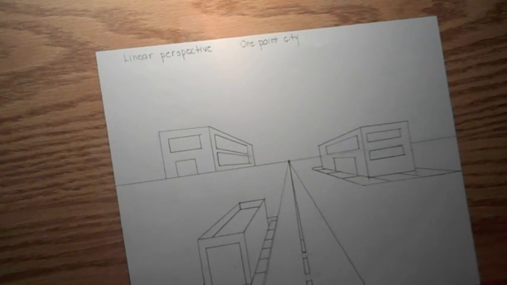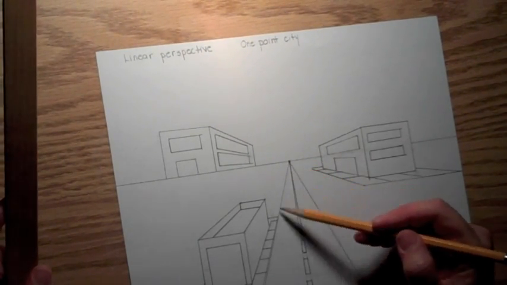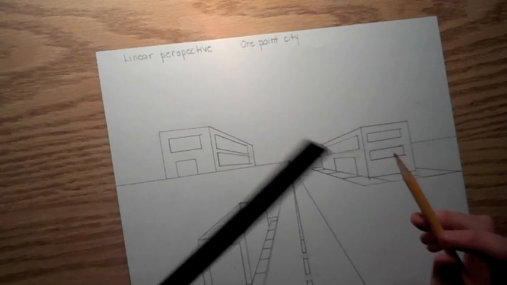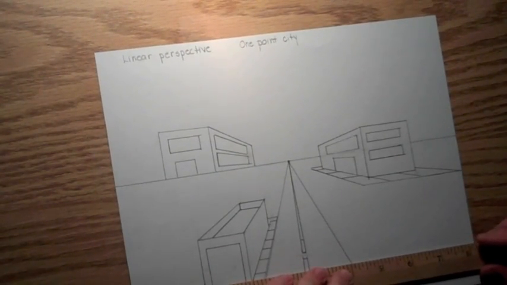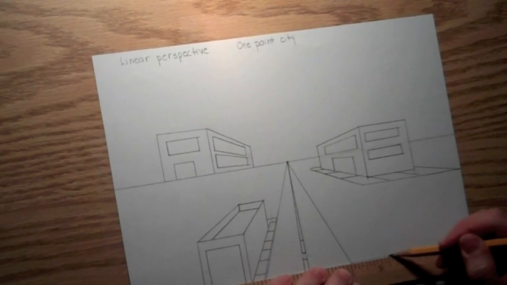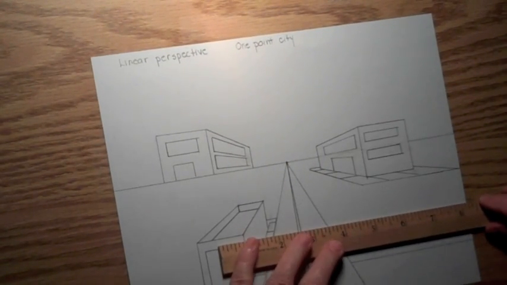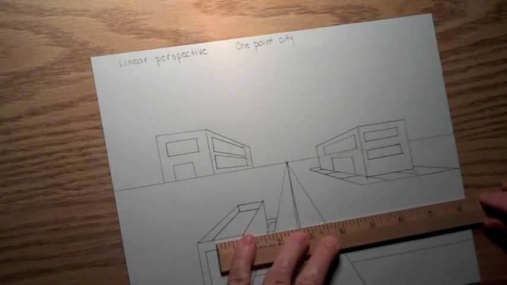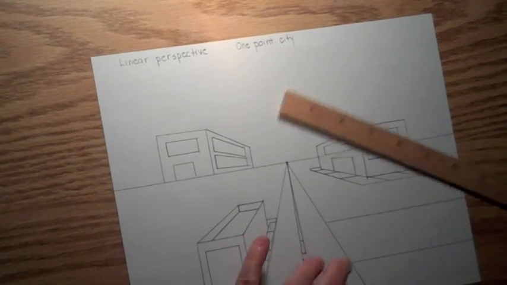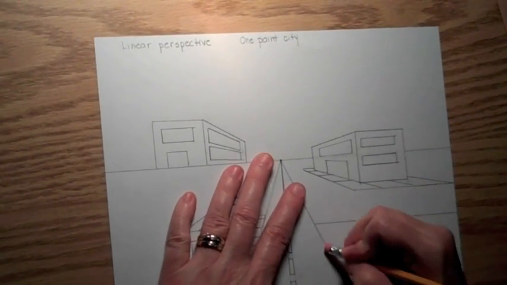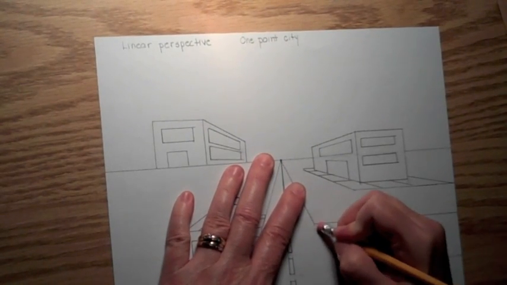Now, when you make roads, they have to come from the vanishing point, or they can be horizontal. So if I want to turn, I can make horizontal lines that go this way, and it helps if you erase this line.